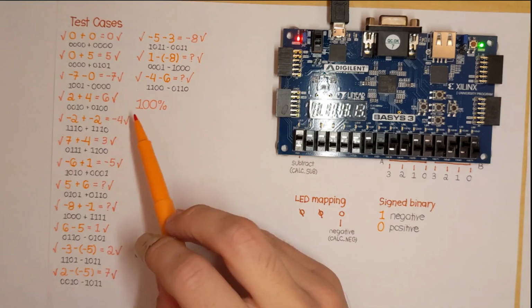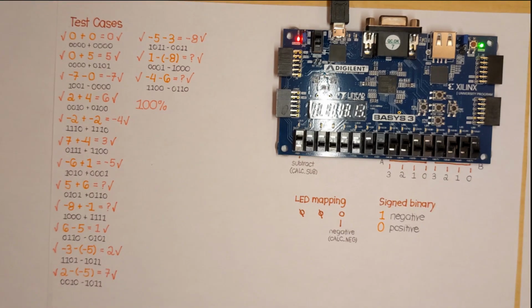And as I said before, I've already done this, and it's 100% correct. This calculator works for obviously a limited number of test cases, but it works for the test cases that it can handle. And that's it.